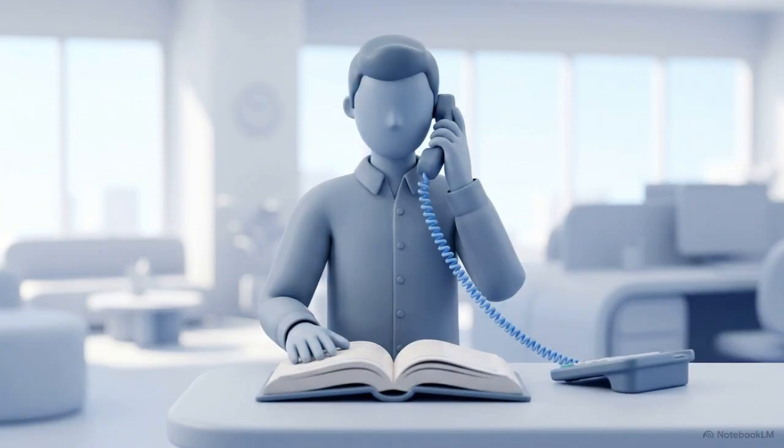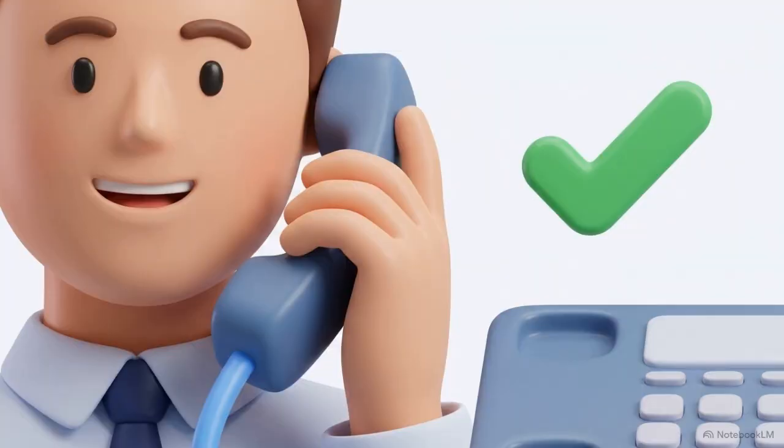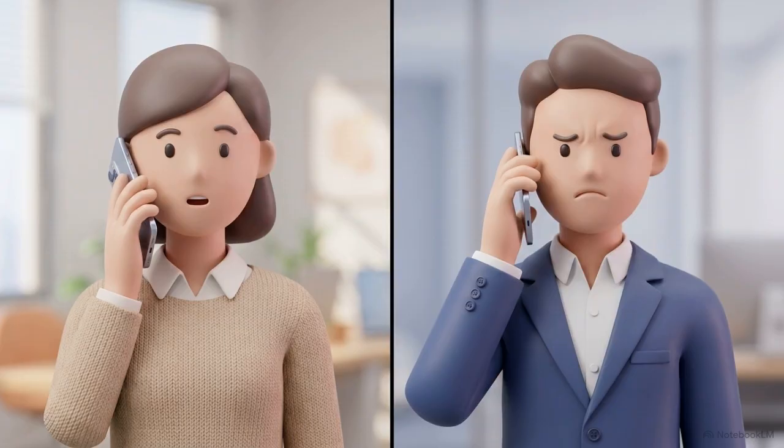Verification depends on the reliability of the channel you choose. If the request is real, a quick call through an official channel confirms it securely. When the manager answers, they confirm they never sent the request. The high-pressure scenario was entirely manufactured.